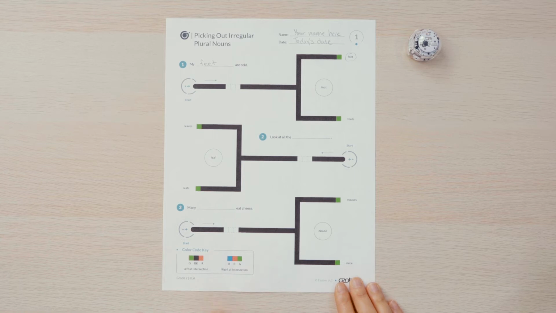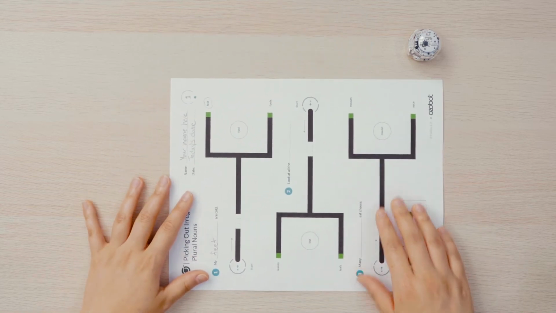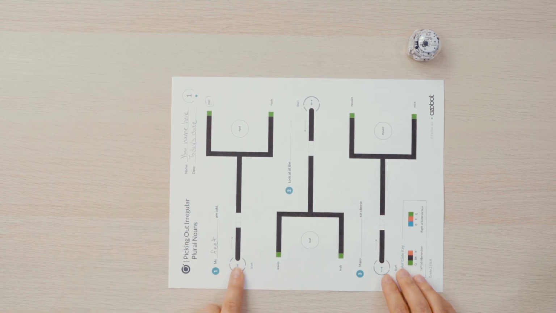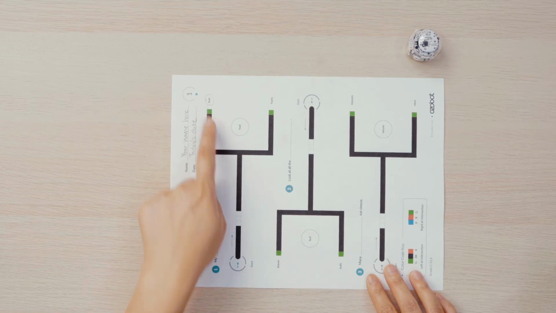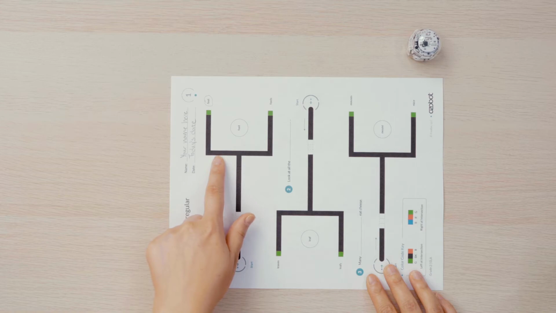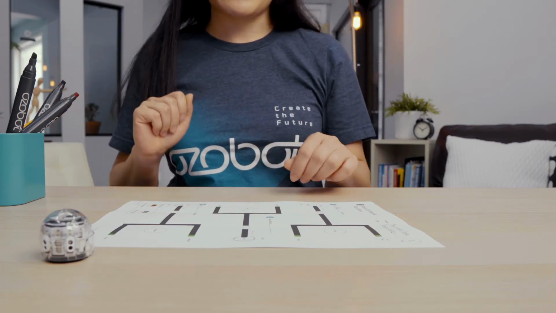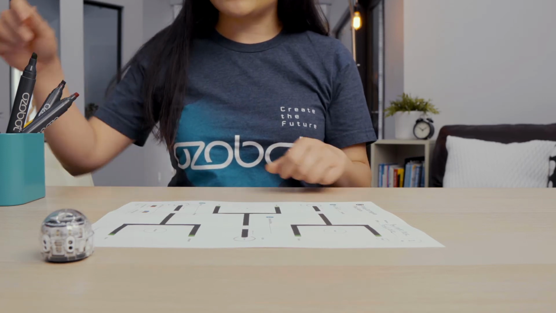Let's look at my paper. I'm going to turn my paper for a moment so you can see the direction that Ozobot needs to travel from start. In order for my bot to move forward to feet, it needs to turn left. I will use my color code markers to complete the path by coloring the empty boxes with the left at intersection color code.